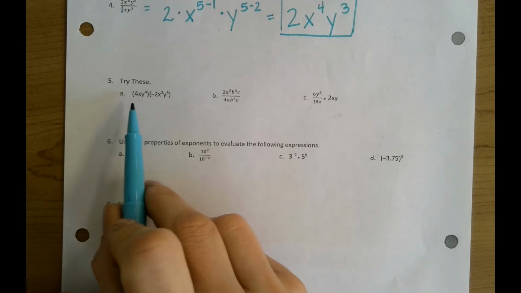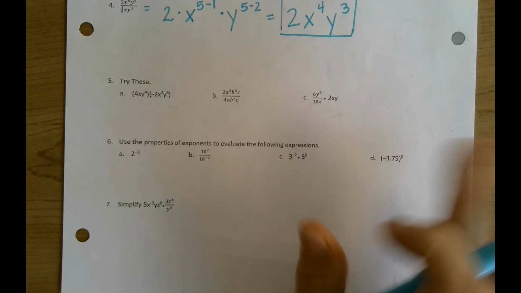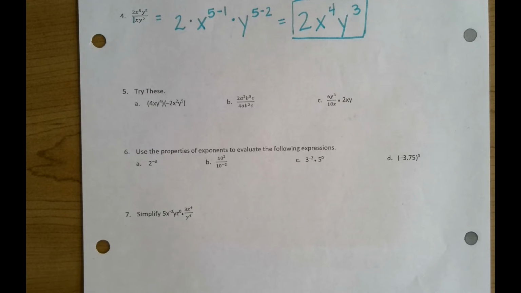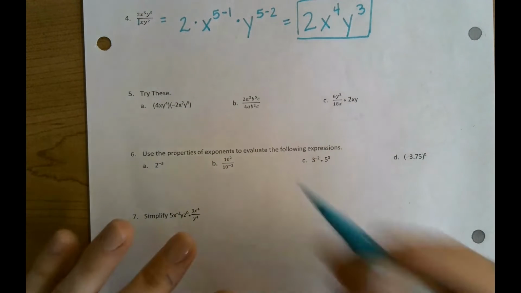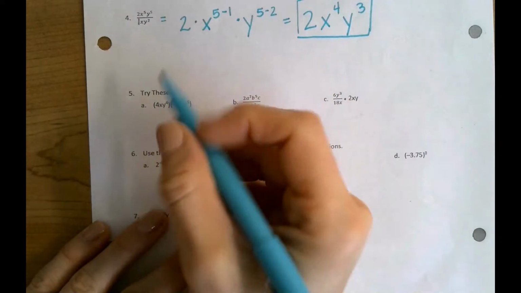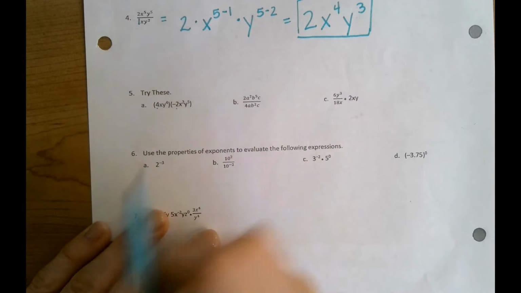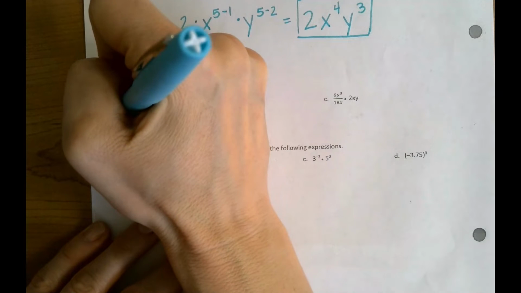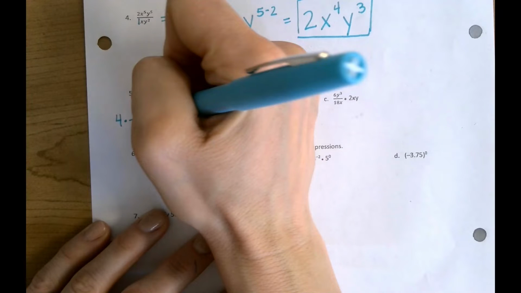5a. So we have 4xy. So again, parentheses mean multiply. We don't have any powers on the outside of the parentheses, so we're just going to do regular dot multiplication. So I'm going to rewrite it with combined. So I know I need to first multiply the numbers in the very front. So I'm going to write 4 times negative 2.